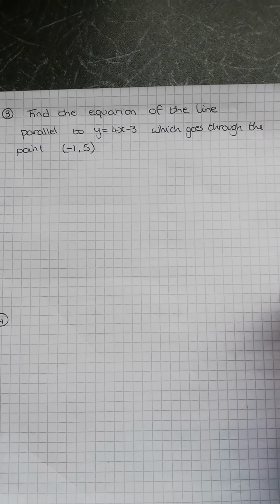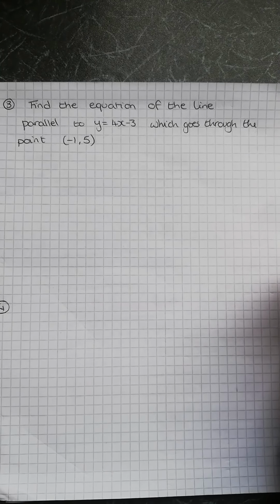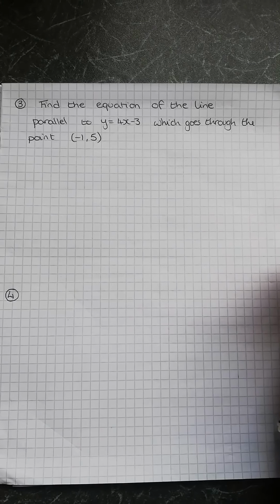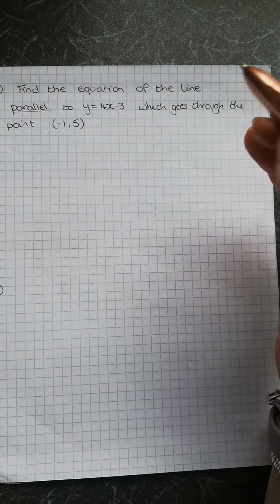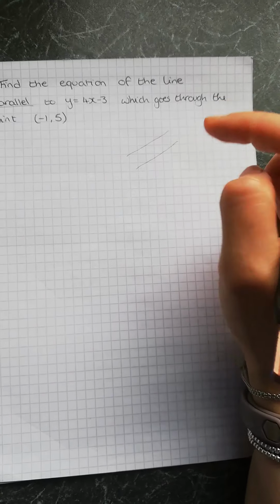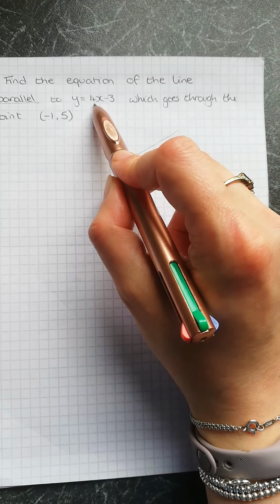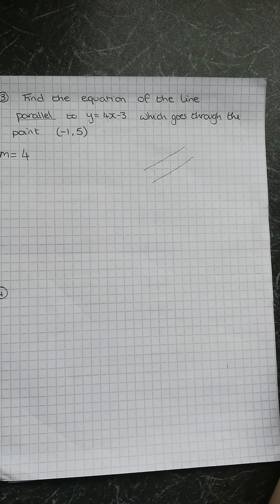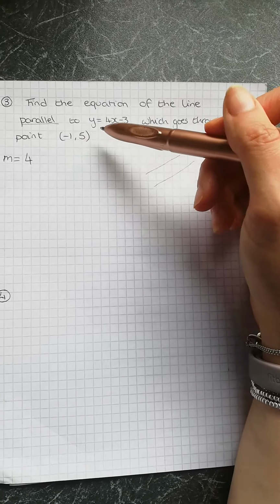Okay, and then question 3. Find the equation of the line parallel to y equals 4x minus 3, which goes through the point (-1, 5). Now, we've maybe not spoken about this a huge amount. Lines that are parallel have the same gradient. If you think about it, parallel lines are always the same distance apart, therefore they've got the same slope, if you like, the same gradient. So this line here has a gradient of 4, so that line that we're about to work out is also going to have a gradient of 4. Okay, and then we're told that this specific line goes through this point, (-1, 5).